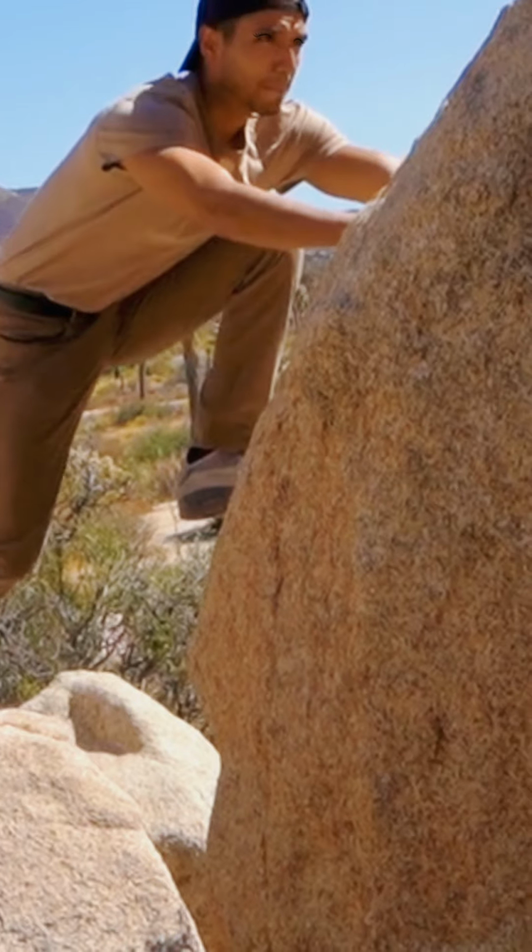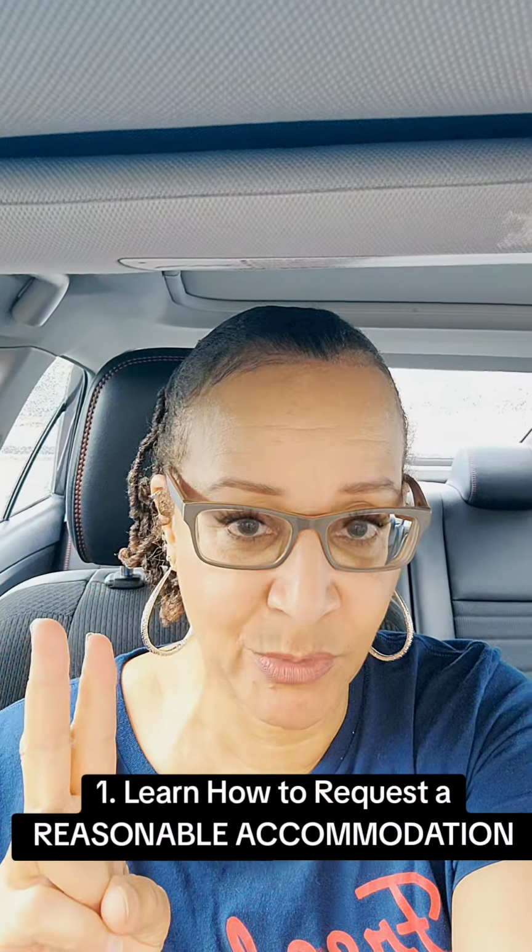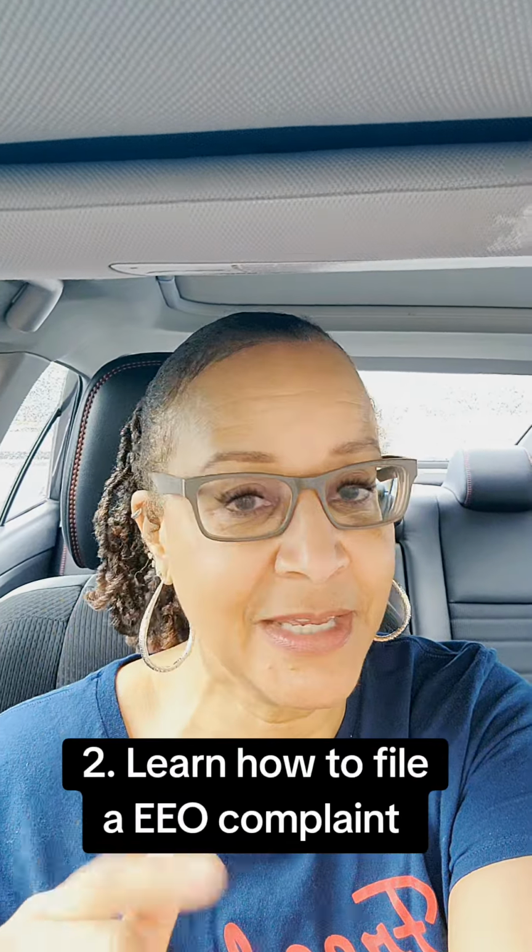At the end of the day, if you're a federal worker, your complaint has to go through a federal agency. And you're requesting an accommodation from what? A federal agency. So the odds are stacked up against you. Not saying that you can't get it, but it will be an uphill battle for many. So know how to request a reasonable accommodation properly and how to file an EEO complaint.